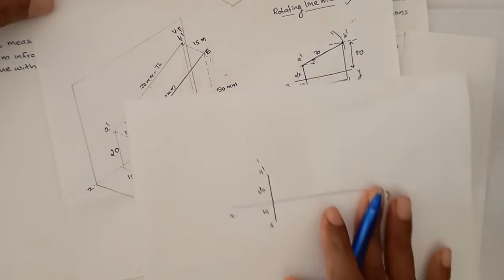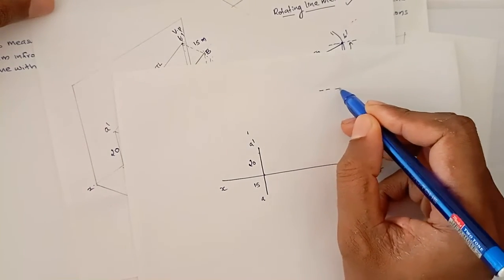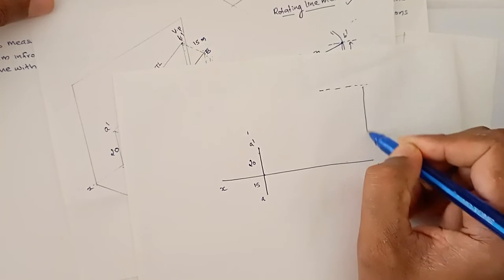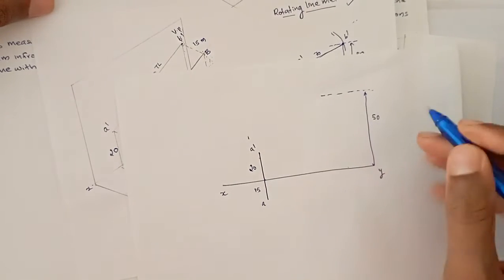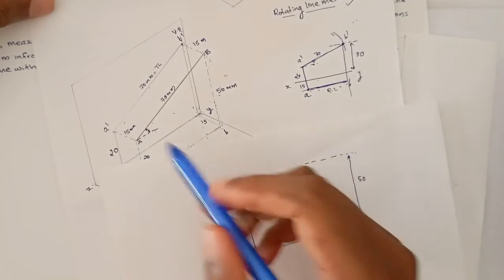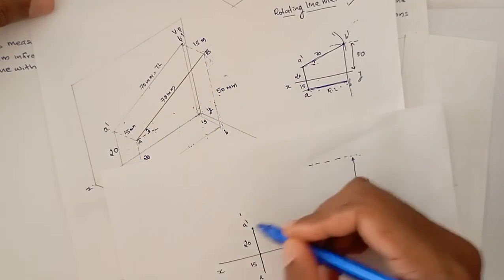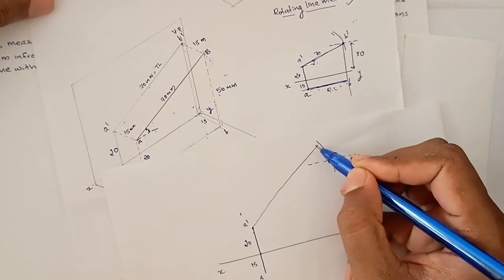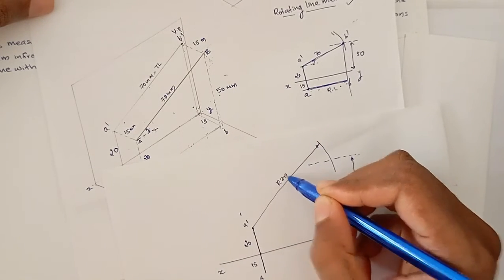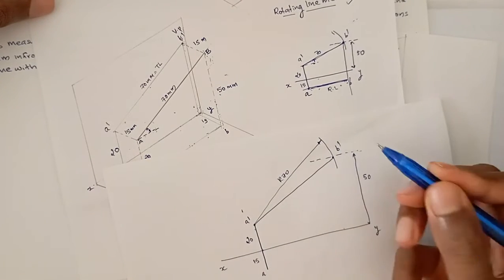So in this question, you have to find this line, this is 15 mm. Draw the line 15 mm above XY line, and we know the length of the line, that is 70 mm. You have to cut an arc, just suppose this is R70. So this will be your line B dash, right?